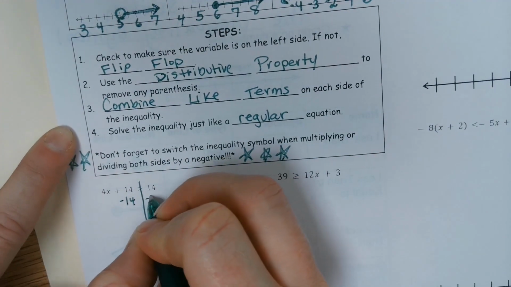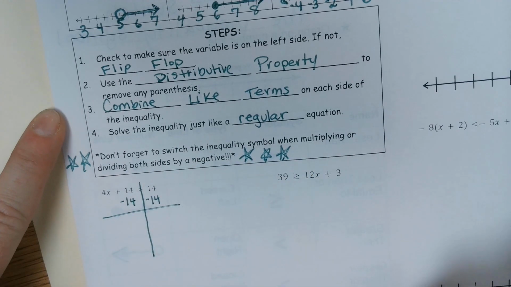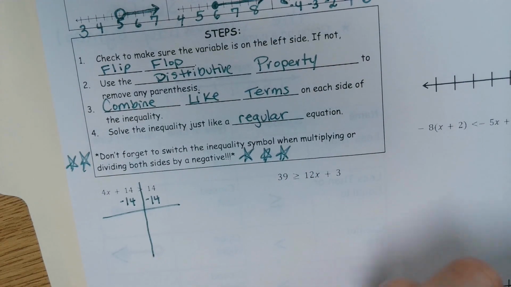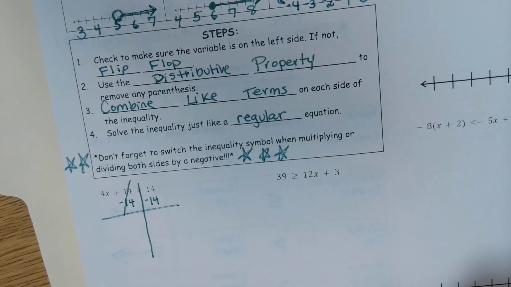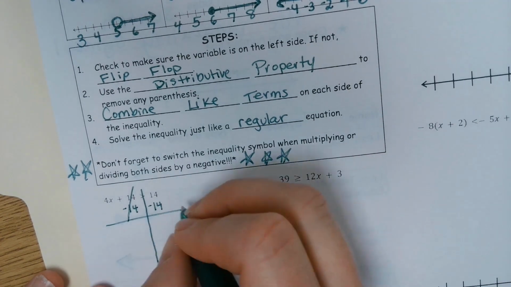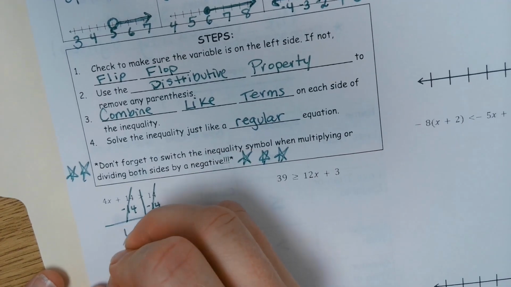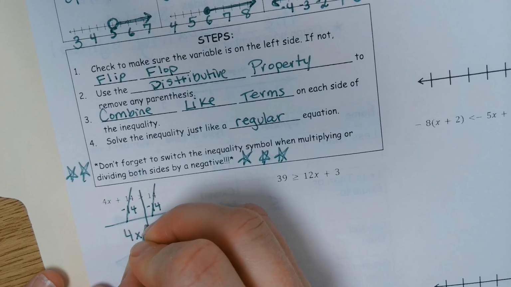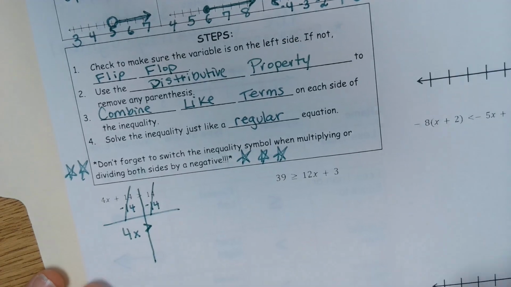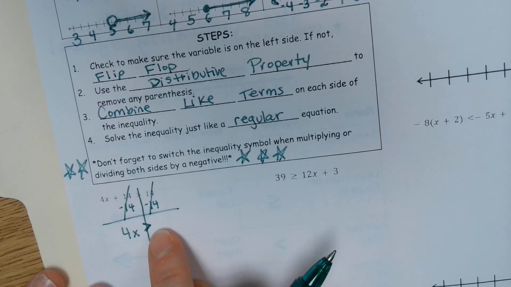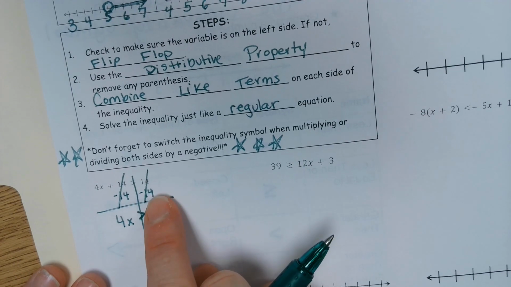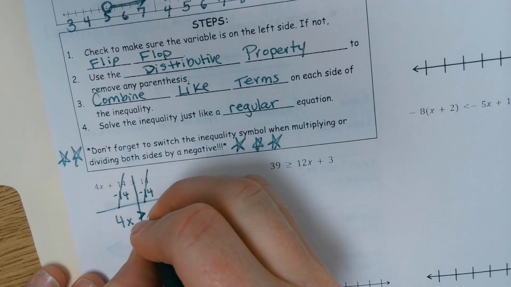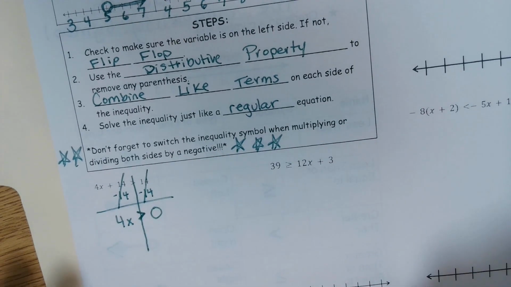Subtract 14 on both sides. 14's cancel on the left and actually on the right. So we have 4x is greater than, because it's not an L, I have to have something here. What is 14 minus 14? 0. So I've got to put that 0 there.